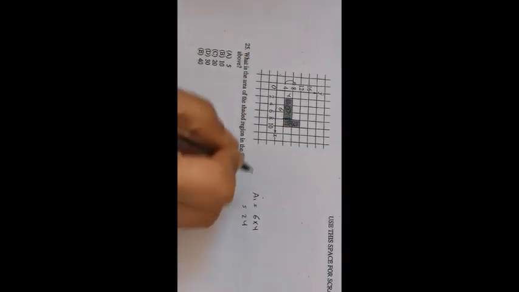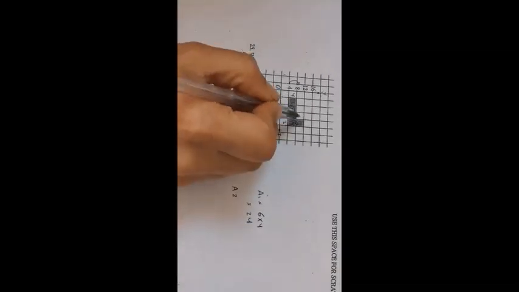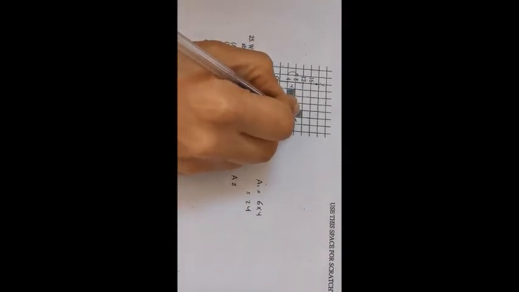Now area 2. Between 8 and 10, I have 2. Then between 4 and 12, I have 8. So area 2 is equal to 2 multiplied by 8. The answer is 16. I just need to add the two areas. So the answer for this one is equal to 40.